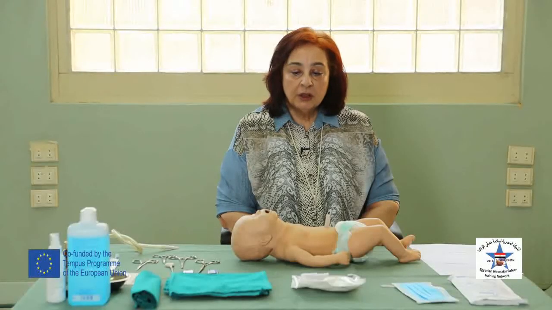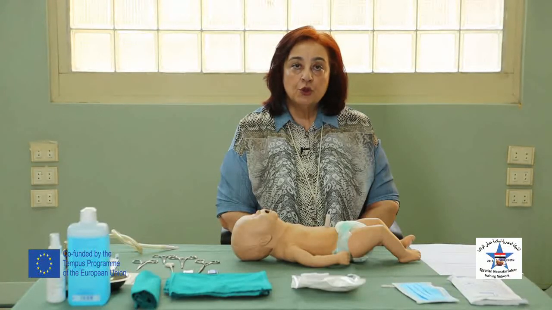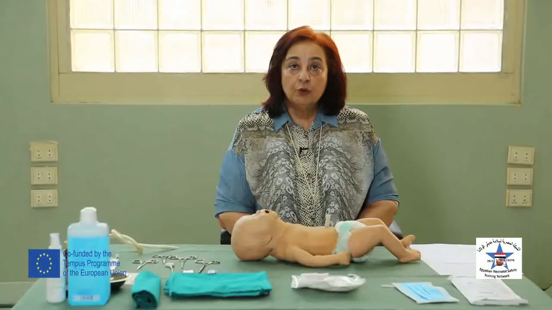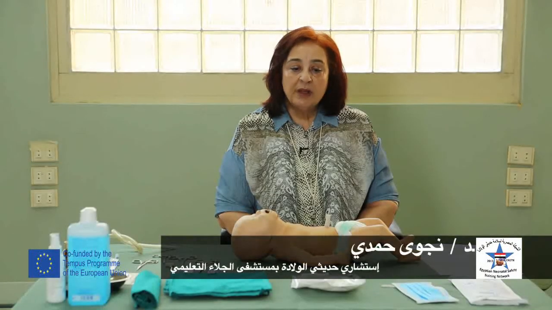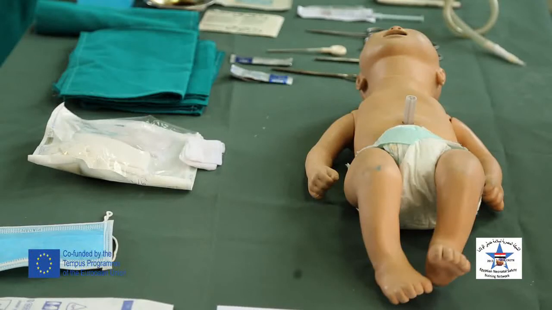We'll be demonstrating the chest tube insertion procedure. Most of the time, the needle aspiration will be followed by a chest tube insertion. There are certain precautions to be taken before performing this procedure in babies with coagulation disorders, bleeding disorders, or severe thrombocytopenia. We should treat these conditions either before or during the performance of the procedure.